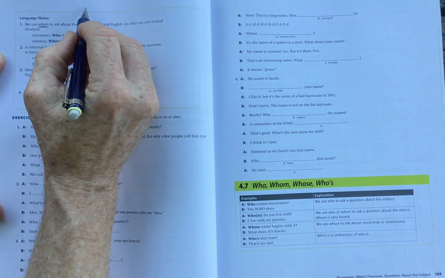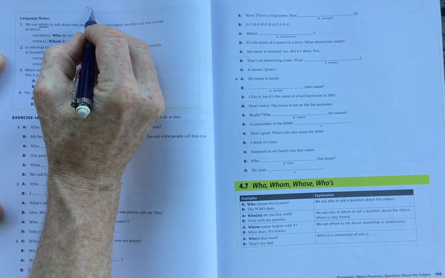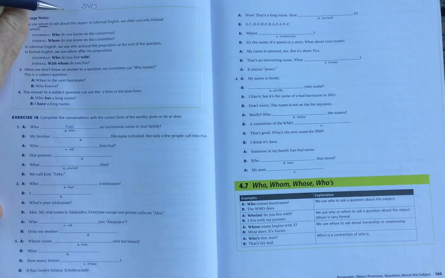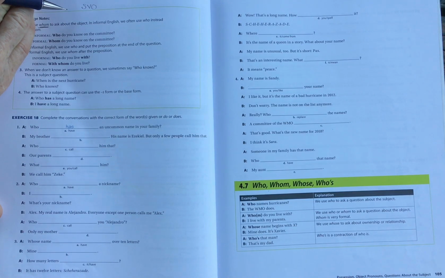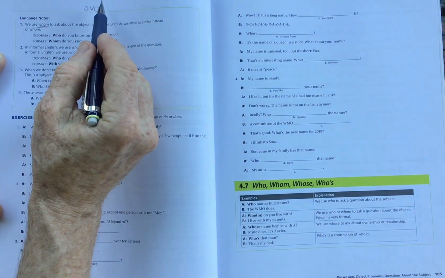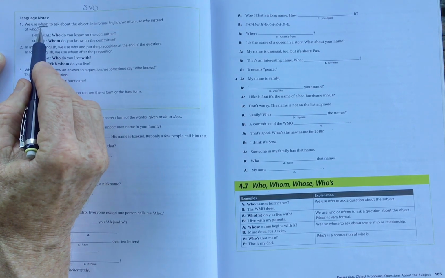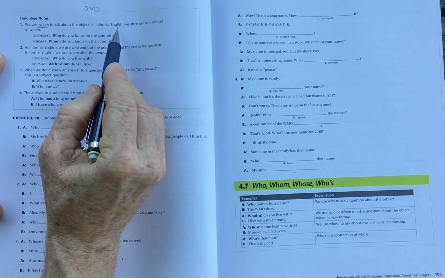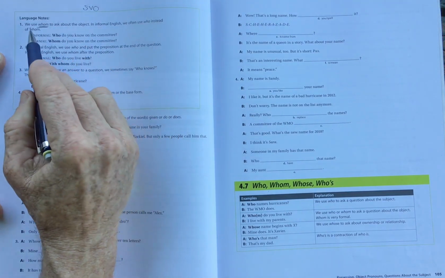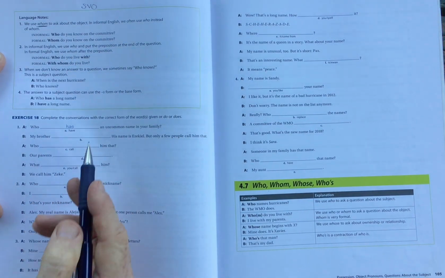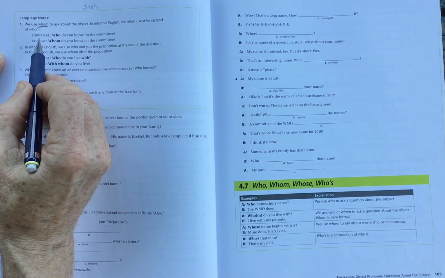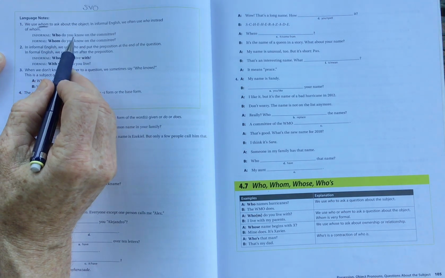Remember, subject, verb, object. That's the usual format for English sentences. When we're asking about the object, we use whom in formal English, but in informal English, we often use who instead of whom. Let's look at two examples. Here's informal. In other words, when we're just speaking with a friend or a relative, informal. Who do you know on the committee?